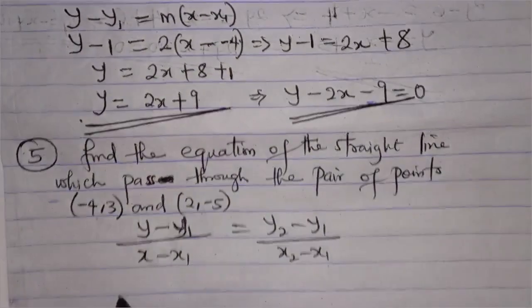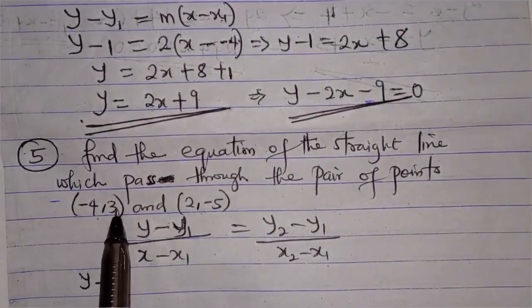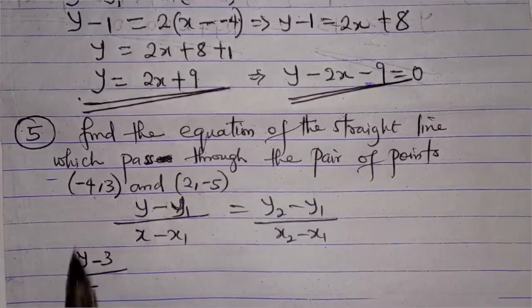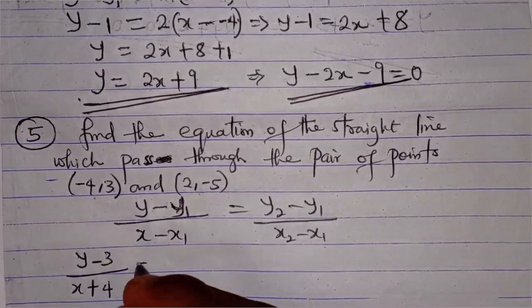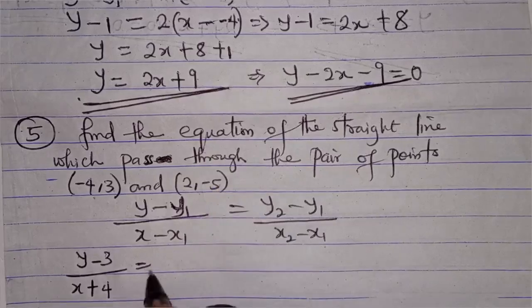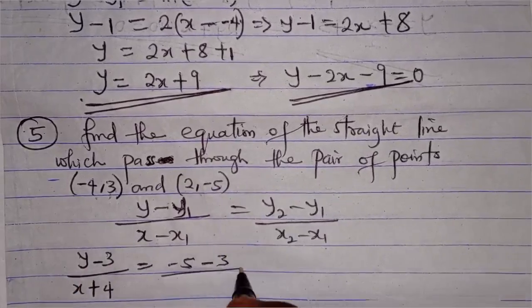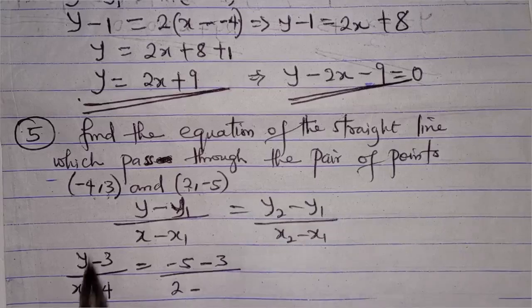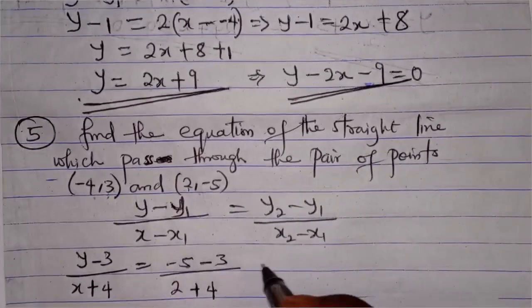Okay, so we have y minus y1, which is 3, x1 is minus 4. So the minus minus will give a plus 4. y2 is minus 5. y1 is 3. x2 is 2. x1 is minus 4, right? So it will give us a plus 4.